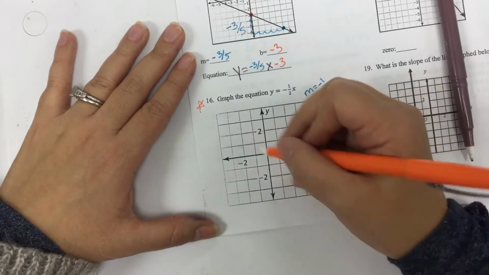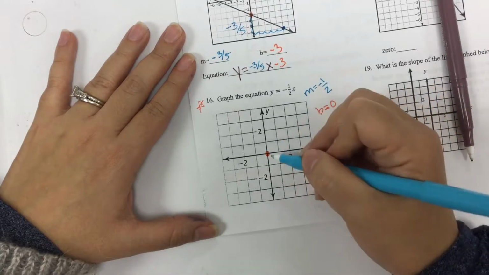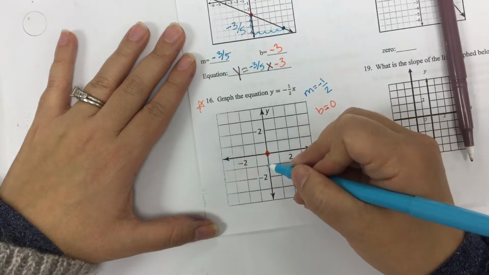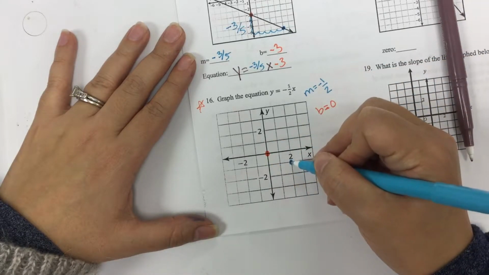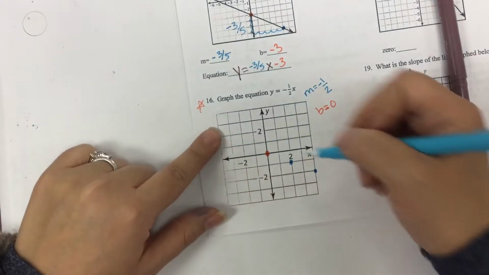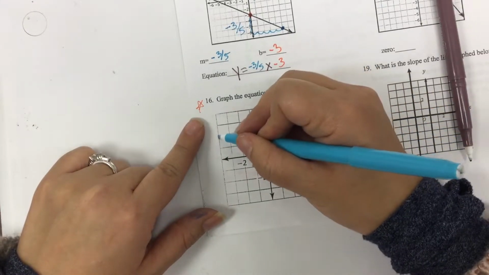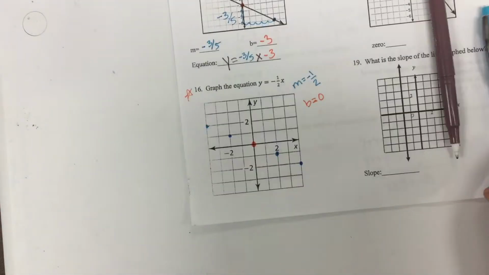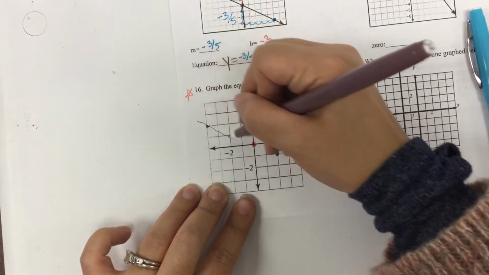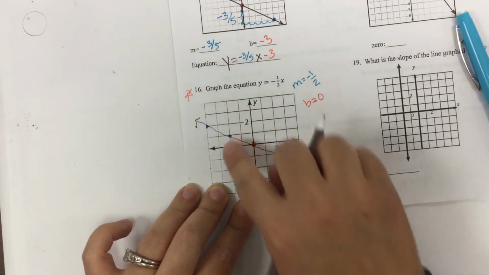So I go ahead and I begin at the origin. My slope is -1/2, which means I'm going to go down 1 unit, right 2. Down 1, right 2. To get the points on the other side, it's up 1, left 2, up 1, left 2. And we get all of our points. Okay, and if you want, you can draw your line through them. I will be looking for those points on your test. I need to see your points for you to get credit.